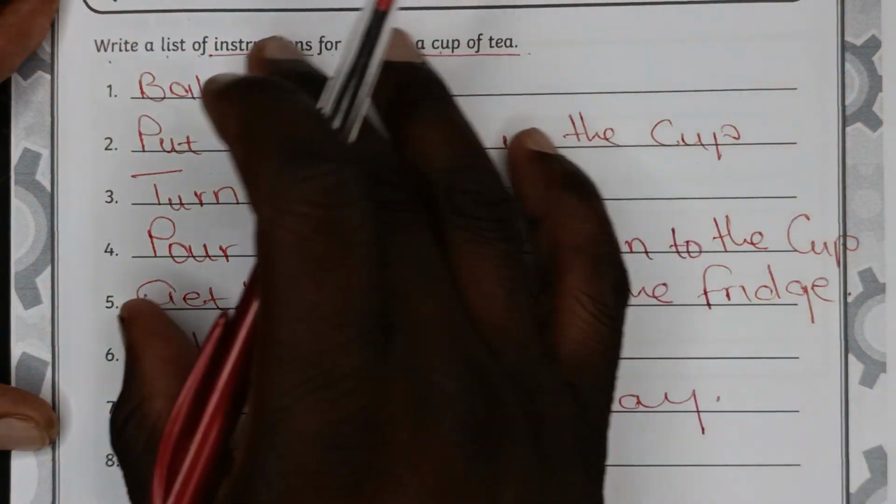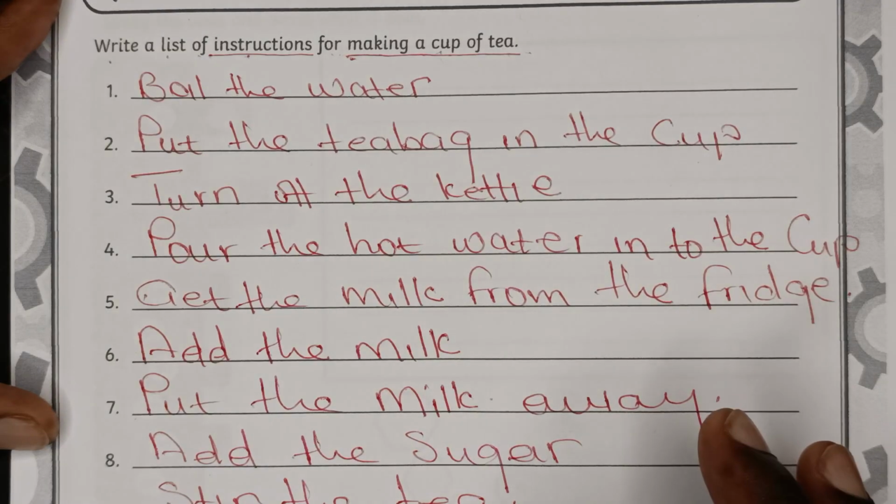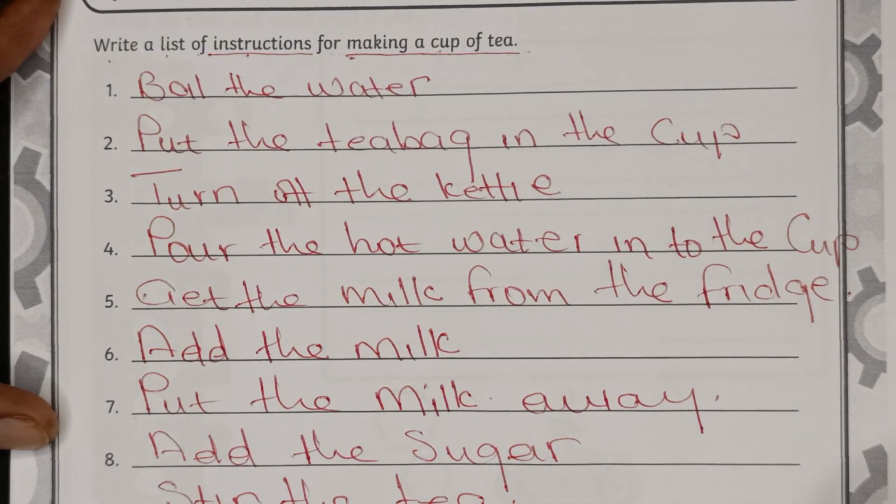So if you practice writing a list of instructions, you must know that this is likened to creating software, or likened to coding, where you just give the software a list of instructions to say, after doing this, you do that. After doing that, you do this. So if you master this, coding will be easy for you.